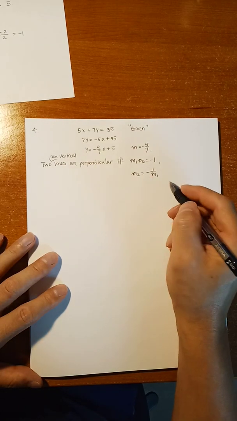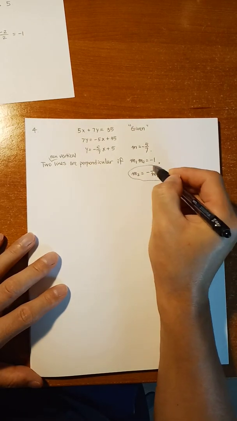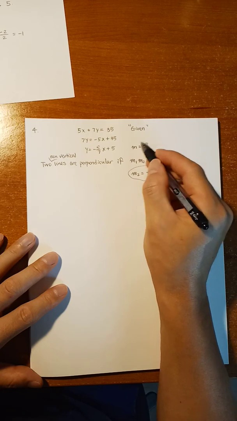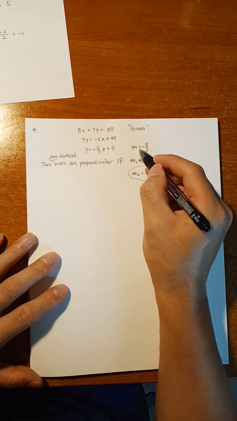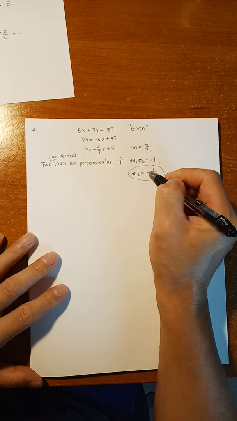Okay, m2 is negative 1 over m1. So you're going to flip this given slope, and then add a negative sign.